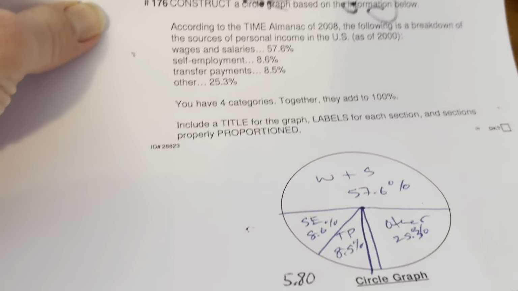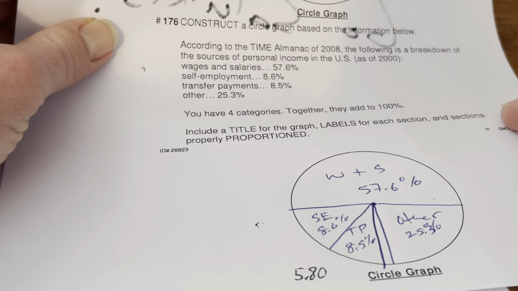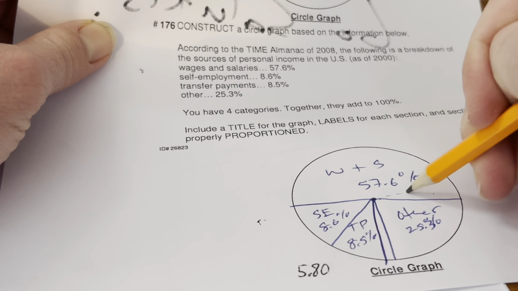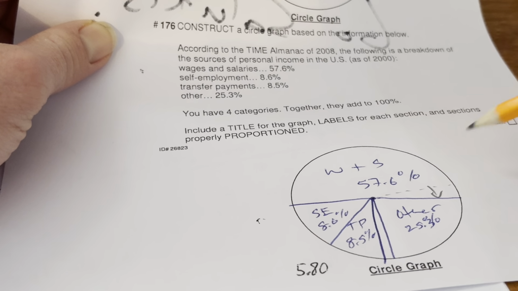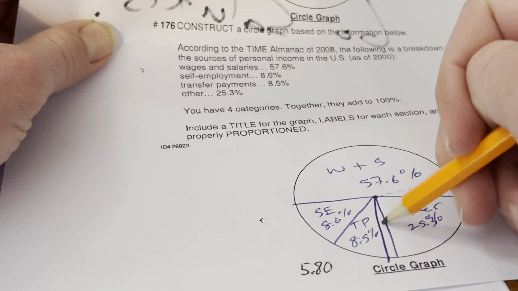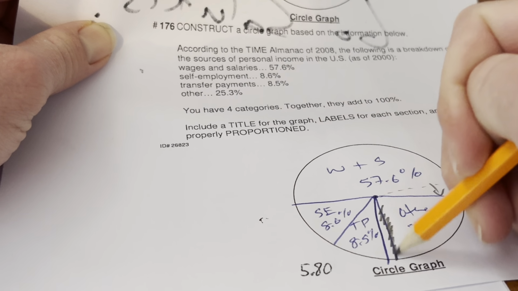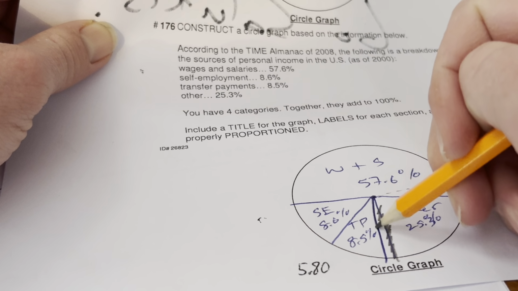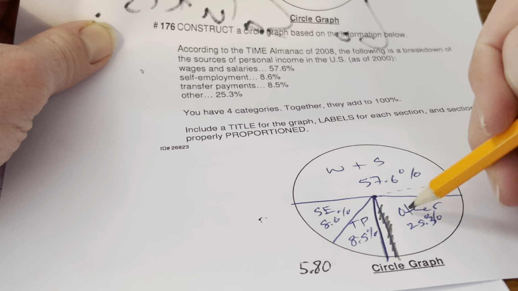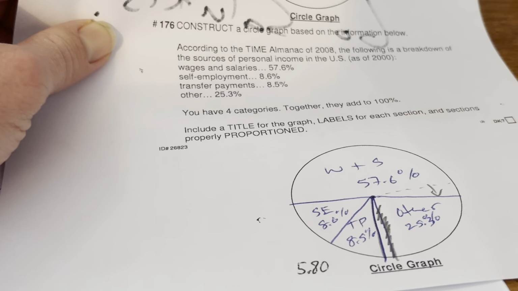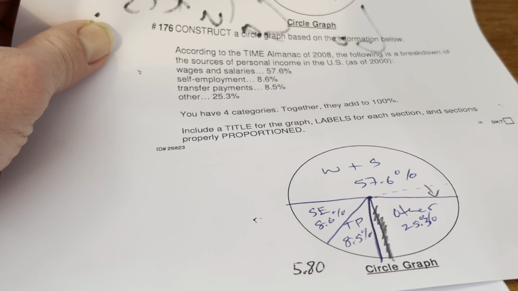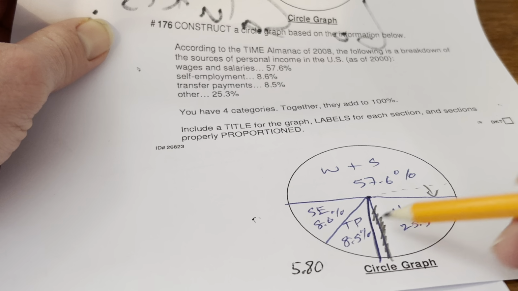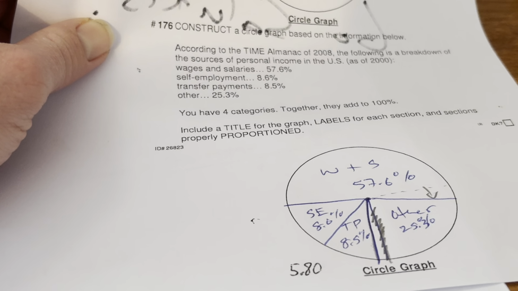Okay. Personal income, wages, and salaries is just a little bit bigger than 50. All right, so there it is. Other, that's another quarter. So get rid of this. This was an issue. So if I add those two together, I get 82.9. So it needs to be bigger, right? Others right there. And then those are going to essentially be the same. Okay. Other is a quarter, but the quarter starts over the halfway point. So it needs to be roughly there.